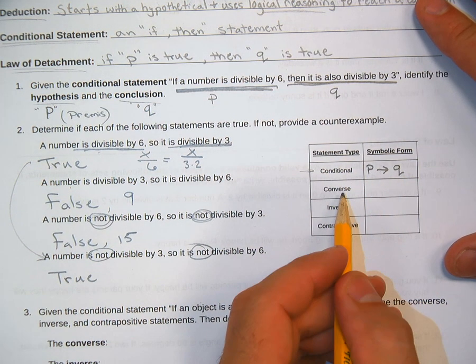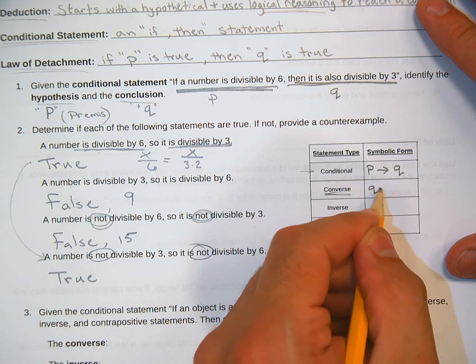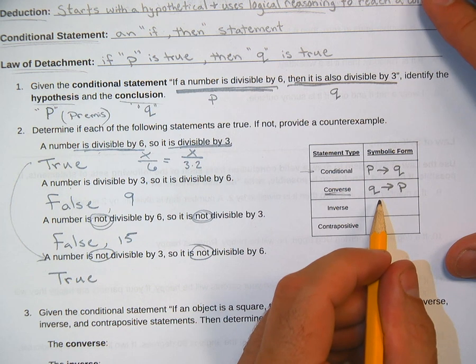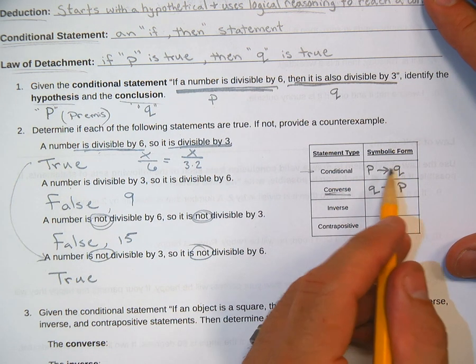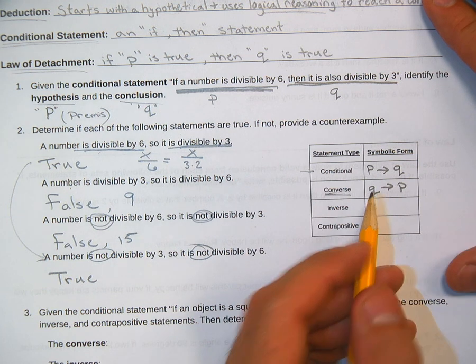Now the converse of that statement, so here's a new word, converse, means that you're flipping it around. Q implies P. And more times than not, that is going to be false. That working from your conclusion back to your premise is not going to work out well. You're going to get a false statement.